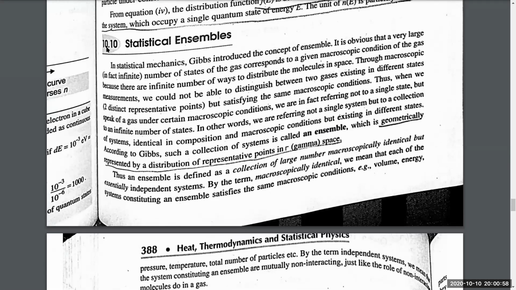In statistical mechanics, Gibbs introduced the concept of ensemble. It's obvious that a very large number of states of a gas corresponds to a given macroscopic condition of the gas. That means they are talking about the microspace. Microscopic conditions lie inside a macroscopic condition.